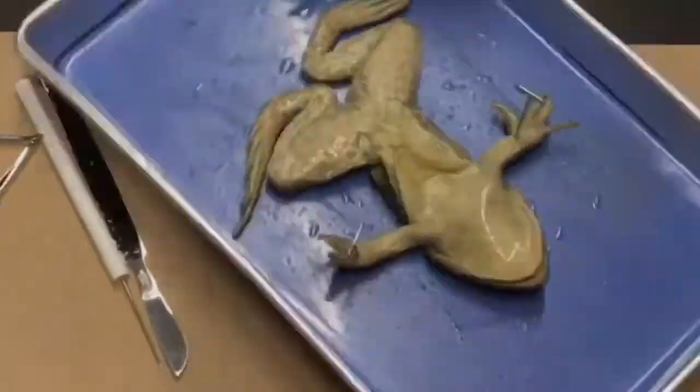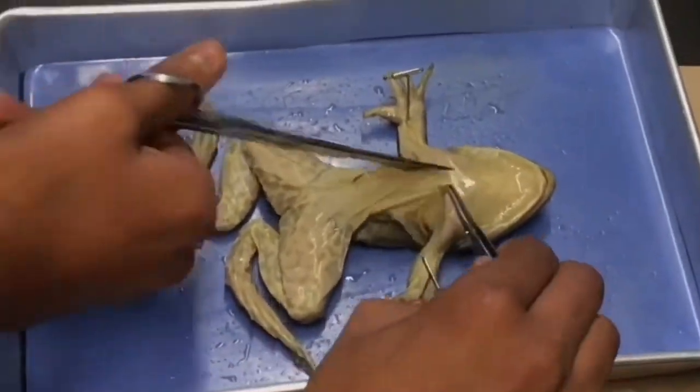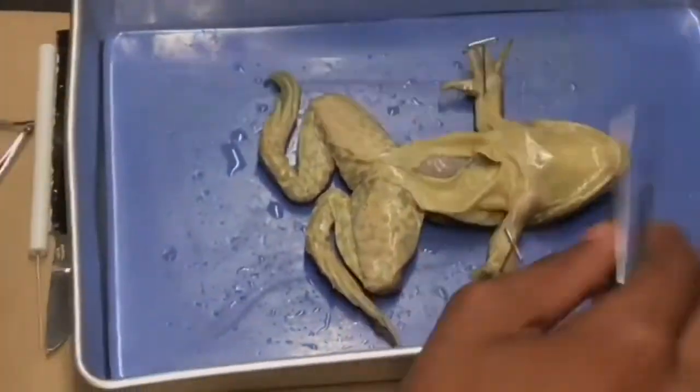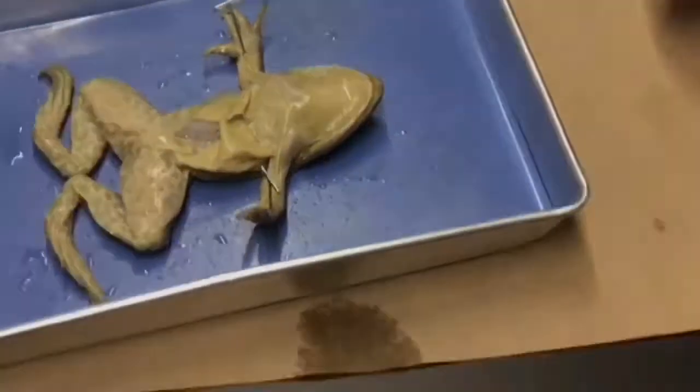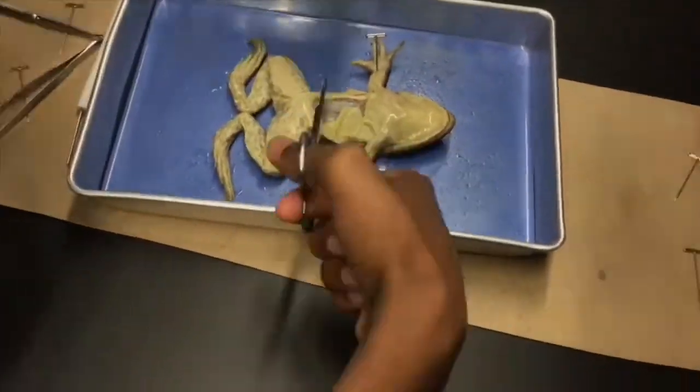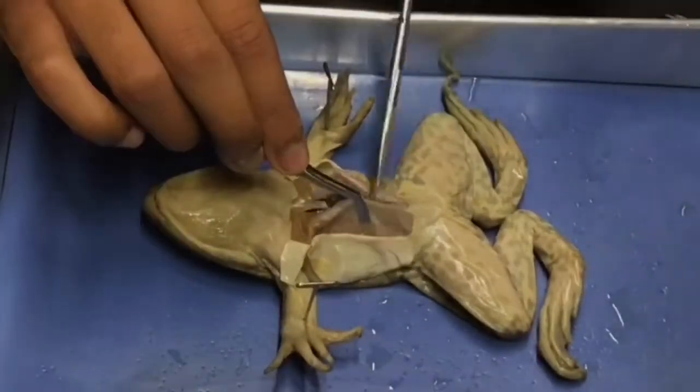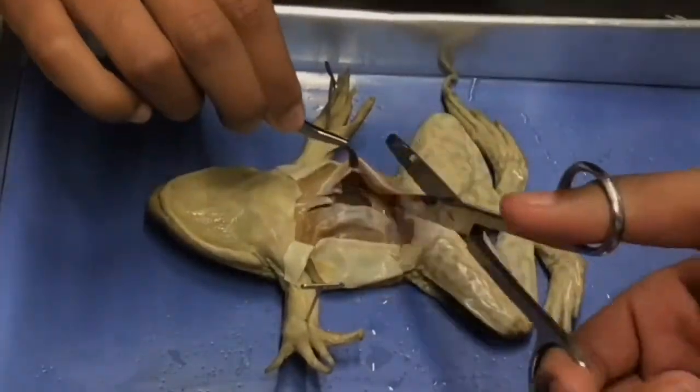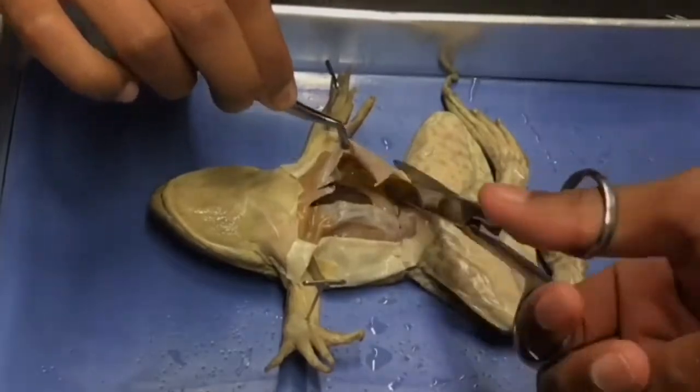Here we are beginning the dissection. We are completing a medial cut through the skin and 2 lateral cuts on each side of the medial cut. Then we are pulling the skin away from the muscle. After that, we make a medial cut through the muscle and 2 lateral cuts on each side of the medial cut.